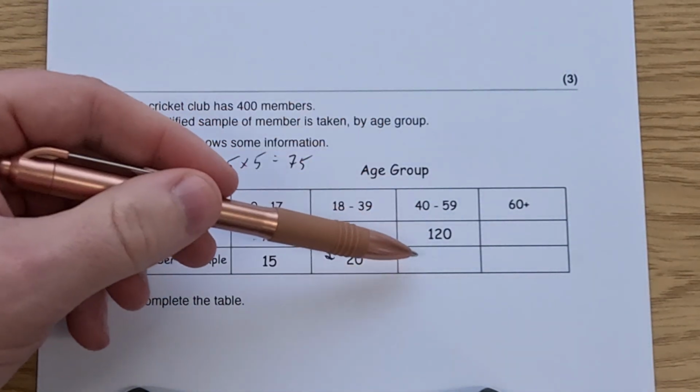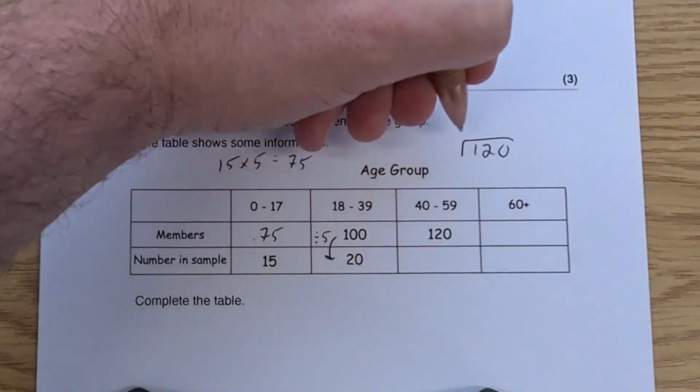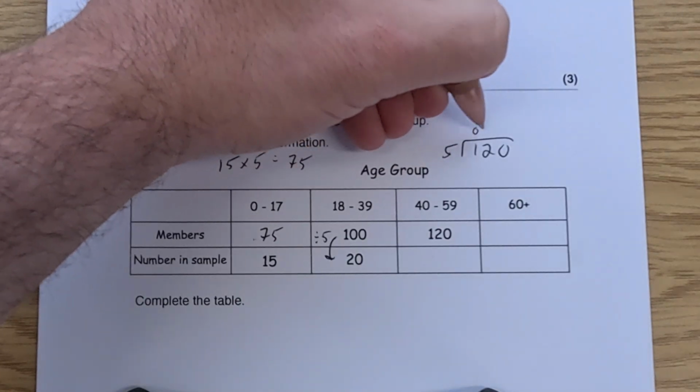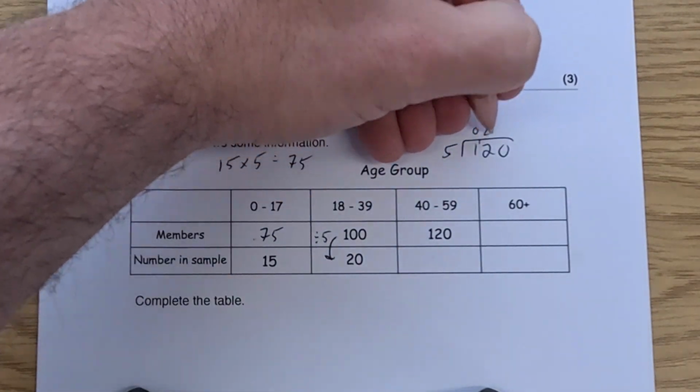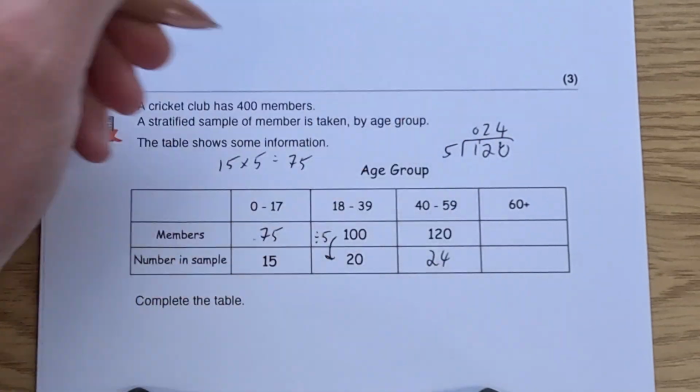Okay, now let's work out this number here. Well, to get this number, we're going to divide by 5. So let's take the 120 and divide by 5. So how many 5s go into 1? 0, remainder 1. How many 5s go into 12? That's 2, remainder 2. And how many 5s go into 20? That's 4. So it's going to be 24 in the sample there.